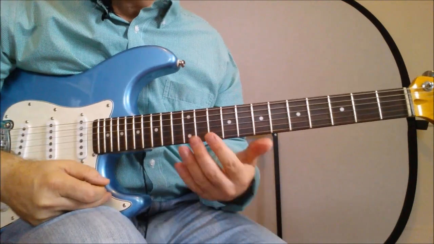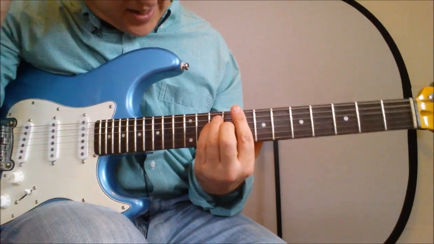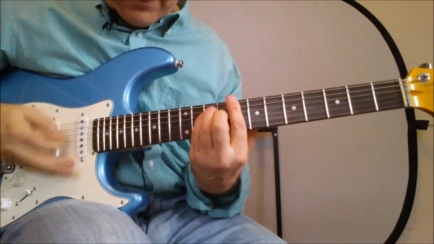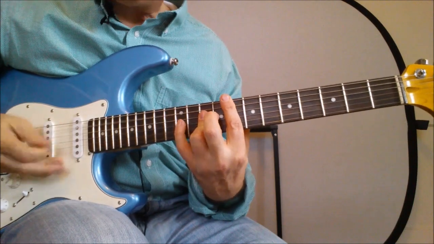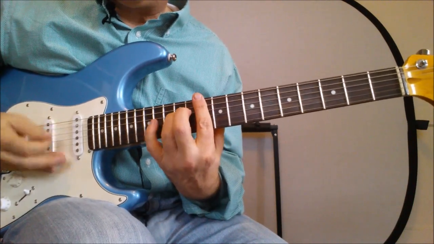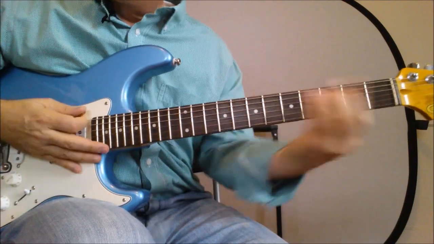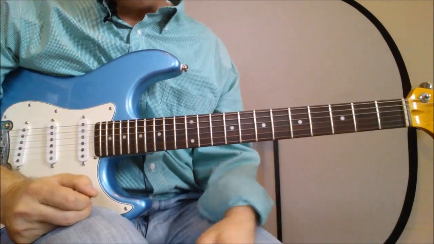So that's what a 1-4-5 is in C major. Certainly sounds like the blues or a rocked up blues.